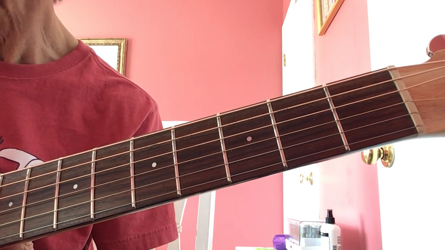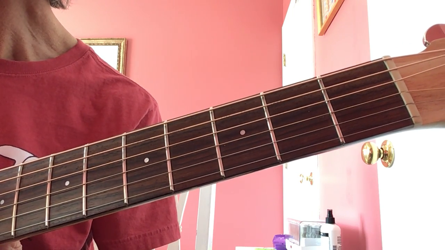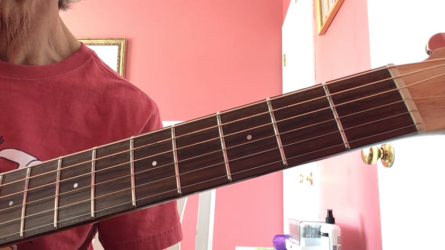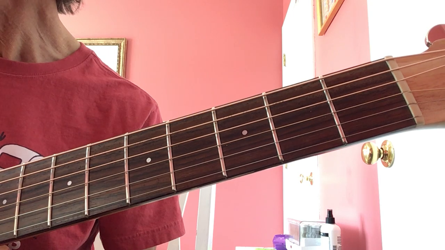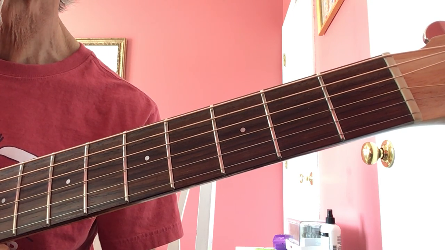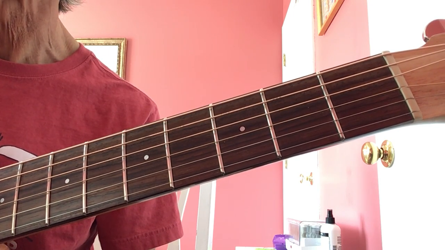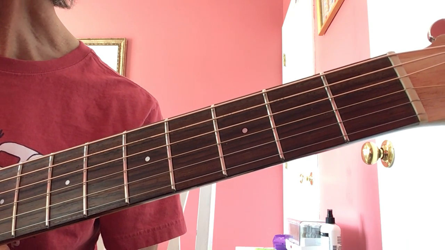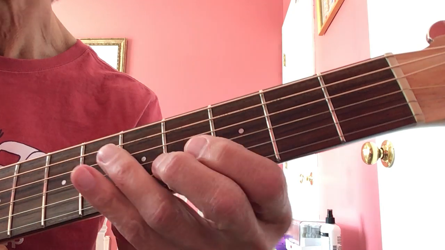That would be considered the bridge. And then we come back to the beginning of the song, which is A. So therefore you have that AABA structure, which is probably the most common song structure in our hemisphere.